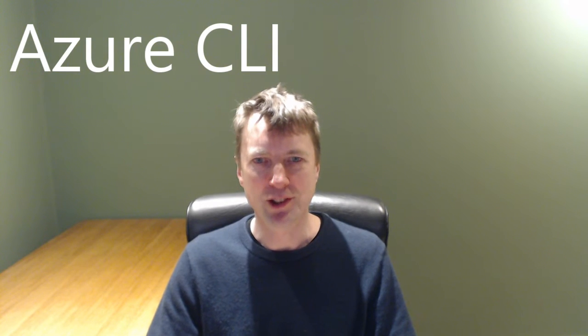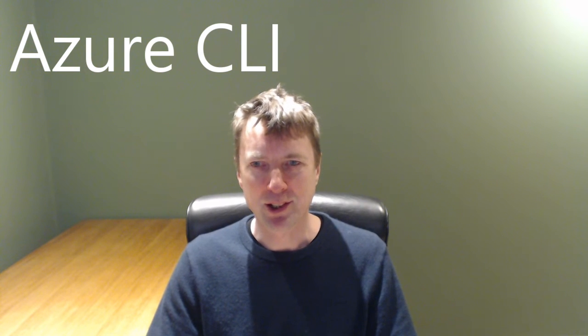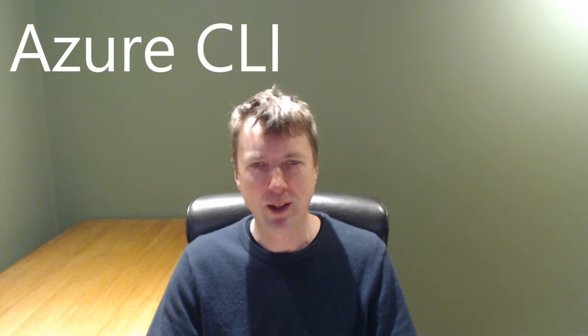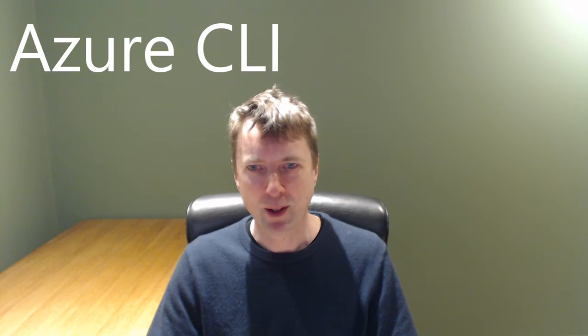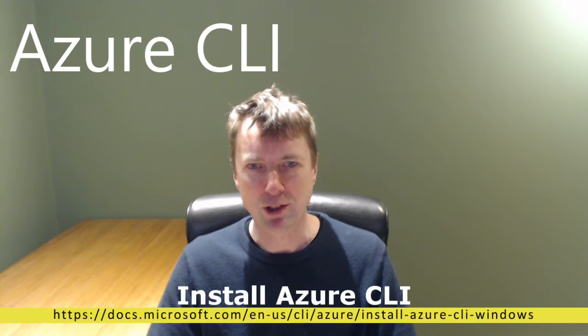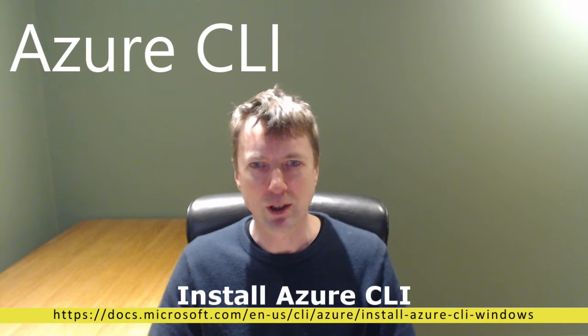We'll use the Azure Command Line Interface, or CLI. This is a command line tool to connect to Azure and execute commands on Azure resources. Resources can be created in the Azure web portal, but the CLI makes it easier to run scripts that quickly create a number of resources. The first step is to download and install it.